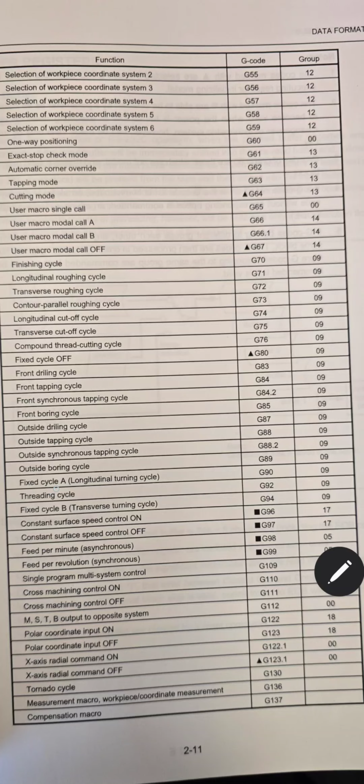G90 is the fixed cycle and the longitudinal turning cycle, group 9. G92 is the thread cycle, group 9. G94 is the fixed cycle B traverse turning cycle, group 9.